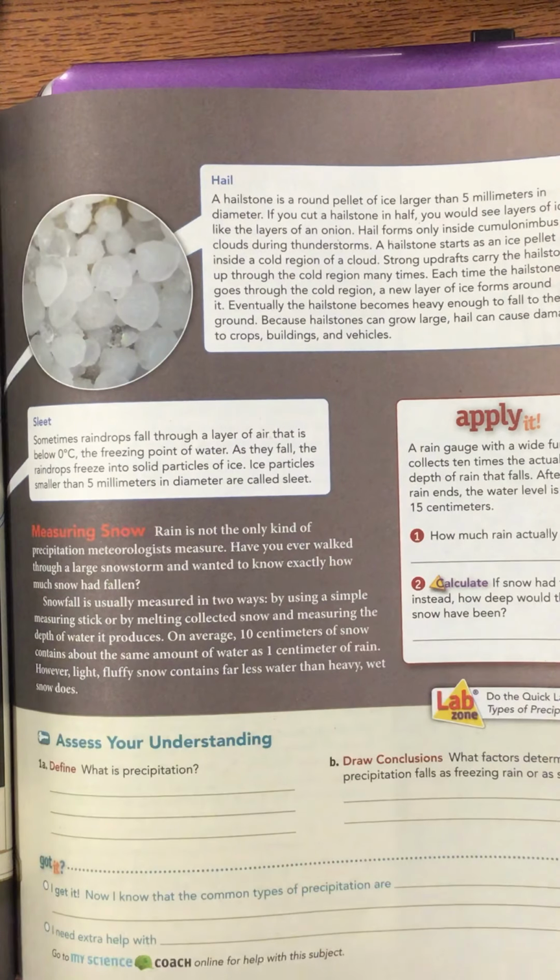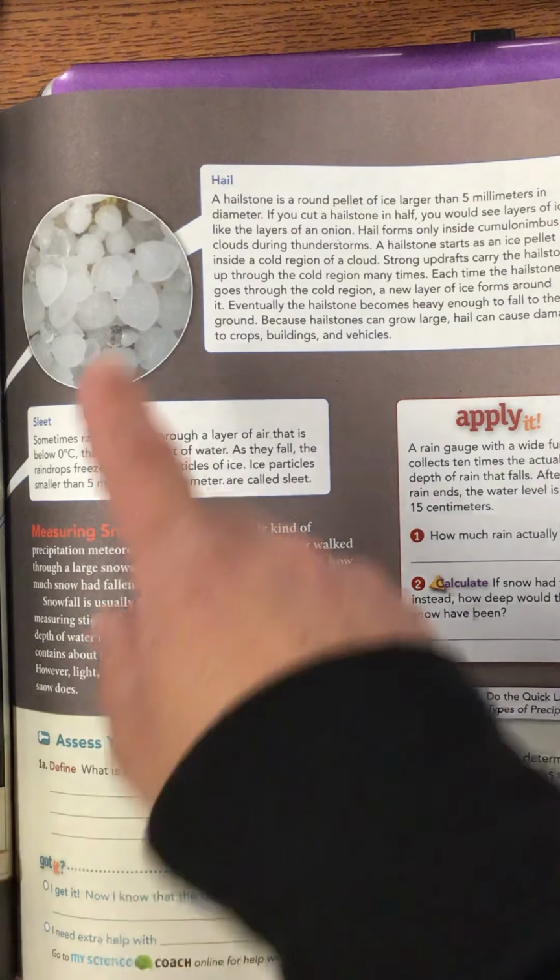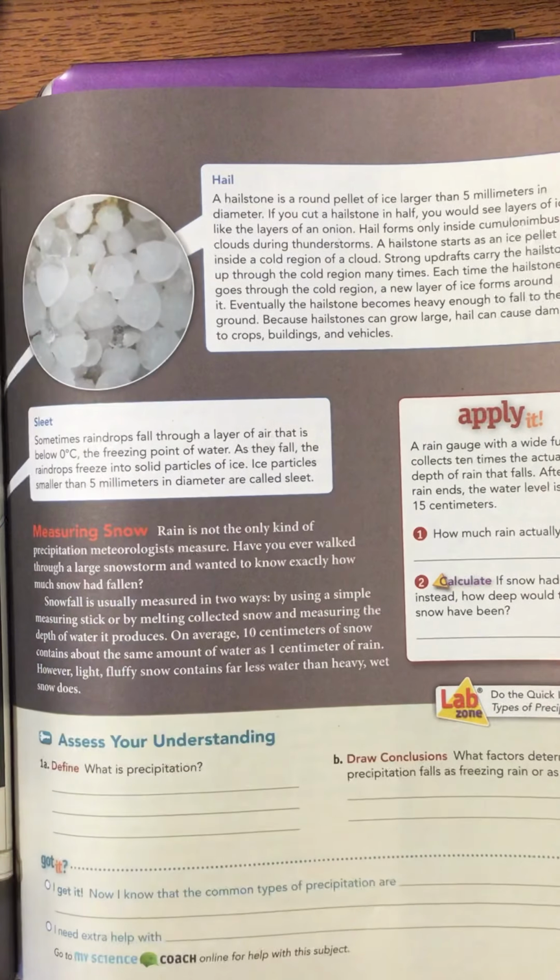Sleet: sometimes raindrops fall through a layer of air that's cold, so just a section of air is cold, below the freezing point of water. As they fall, the raindrops freeze into solid particles of ice. Ice particles smaller than 5 millimeters in diameter are called sleet. So hail is bigger than sleet, but they're kind of the same freezing stuff coming out of the sky.